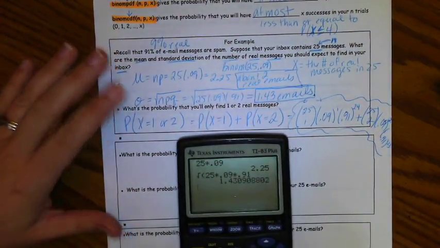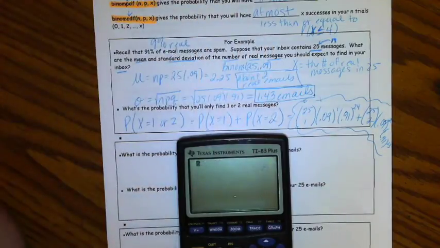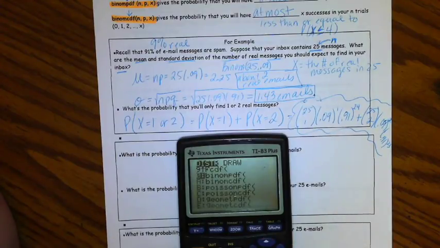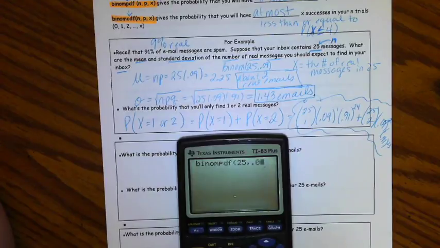Now I really can just do this in my calculator using my binomial formulas. Since these are equals, second VARS, binomial PDF, because they're equals, and then N, P, X. And the first X was 1.